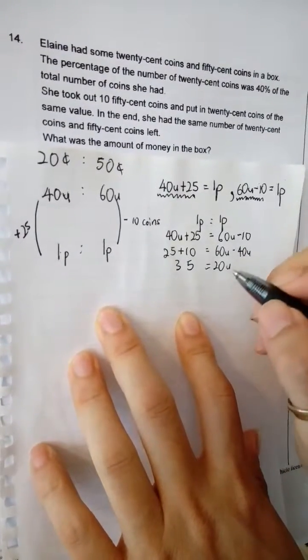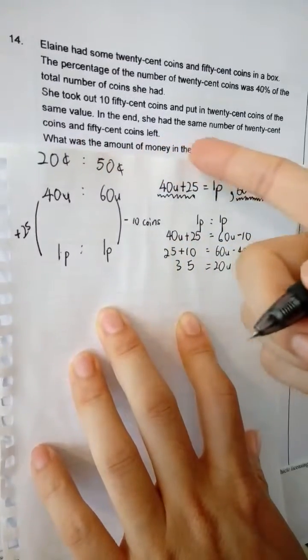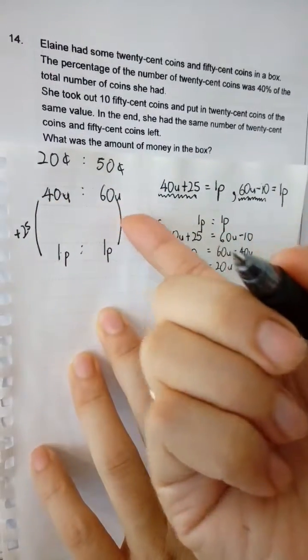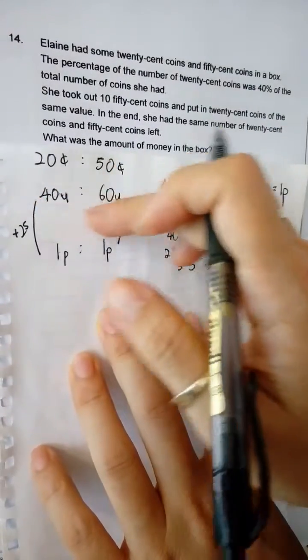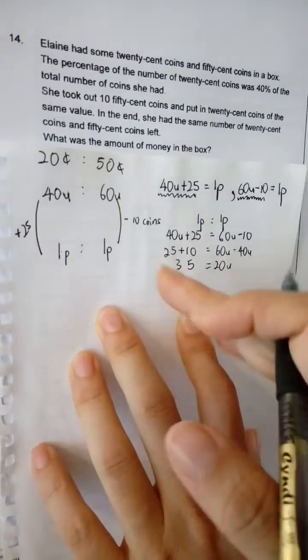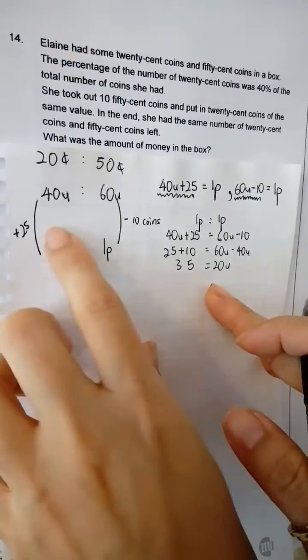What do I want? What is the amount of money in the box? Can I find 100u? A lot of my students go and find 100u. So is 100u going to be times 20 cents or times 50 cents? You can't. Can you do it one by one?